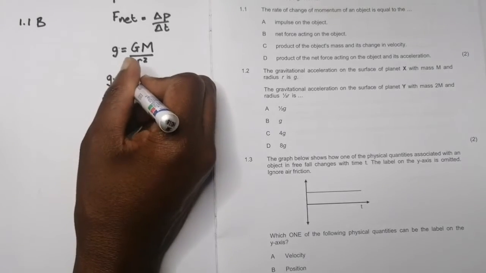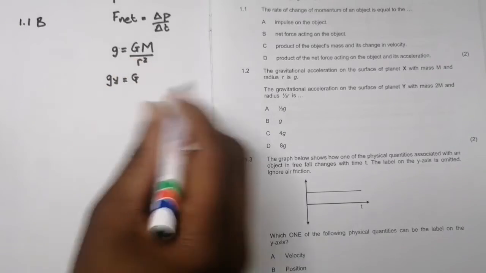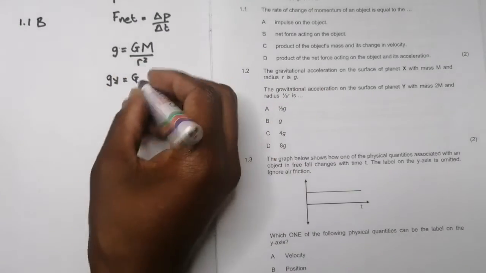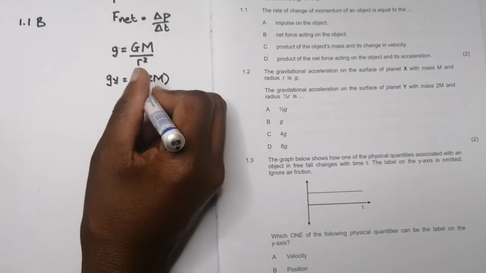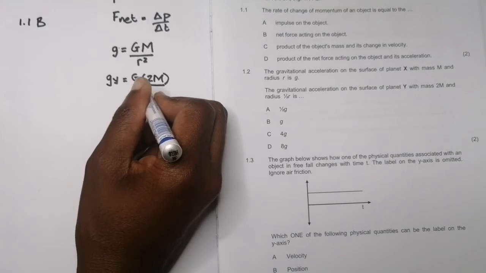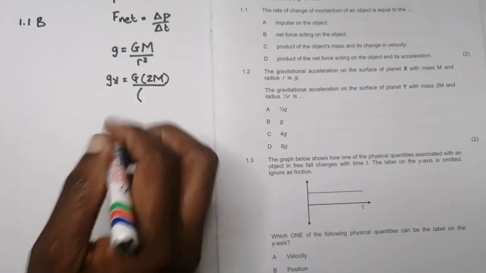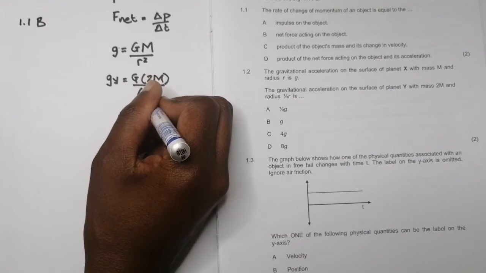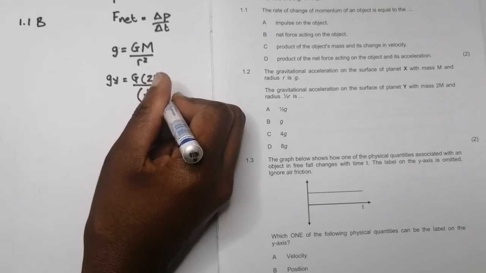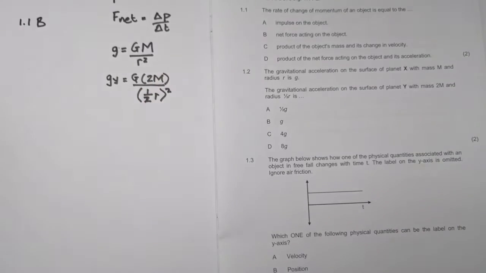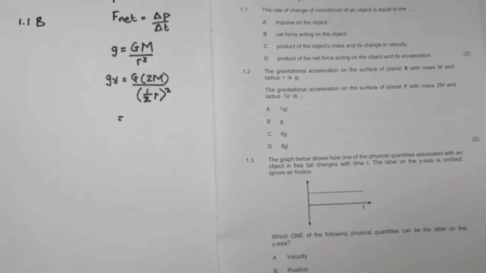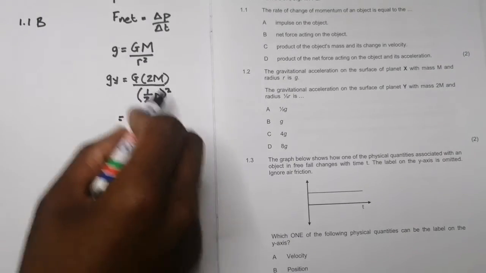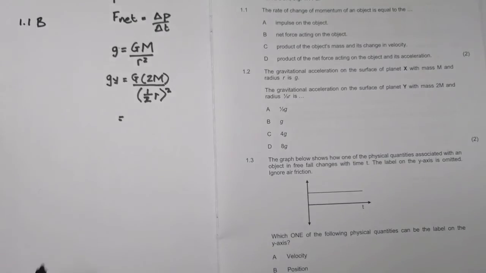So in this case, what are we going to change? We know the mass is no longer m, but 2m. So it's 2 multiplied by m, divided by the radius. We no longer have r, but we've got a half of r. So that's 1 over 2r, but remember we square that. Now let's try and work this out such that we'll be able to get that back.